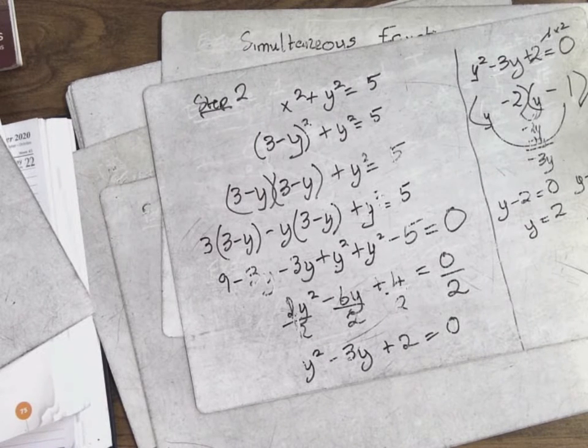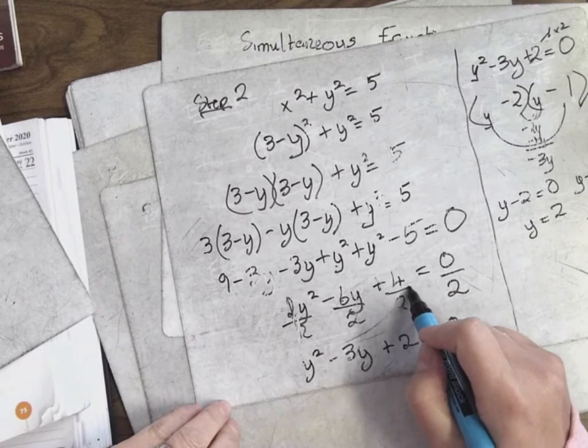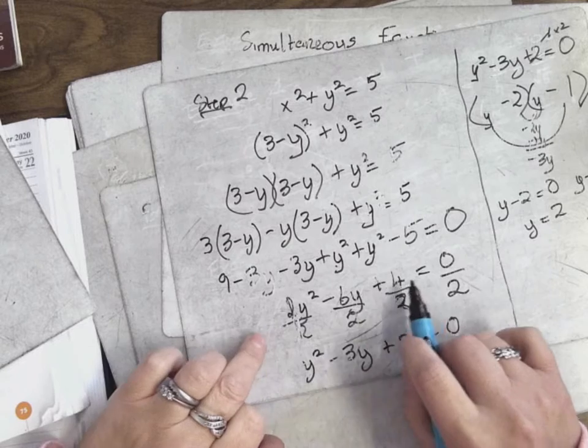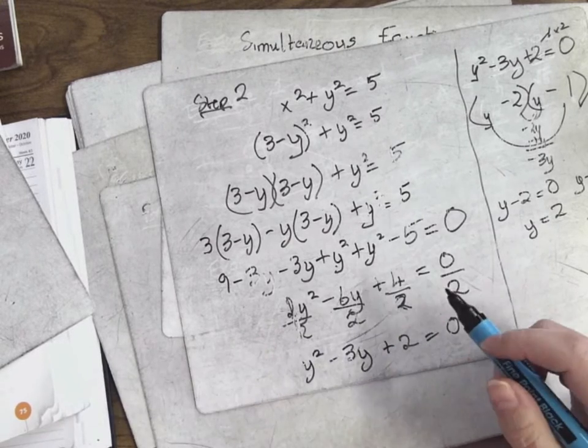Yes? Do you know when you divided it all by 2, where did you get the 2 from? Where did I get the 2 from? I looked at all these numbers here. They divide, and I noticed they divide by 2.